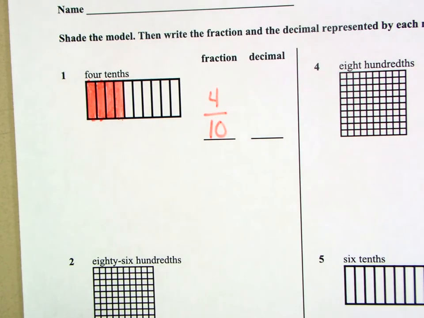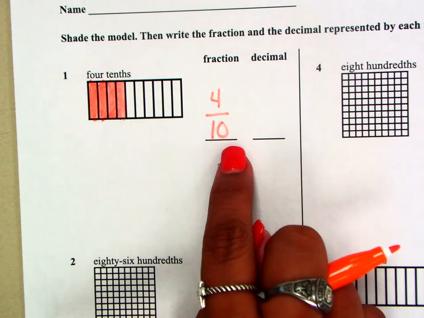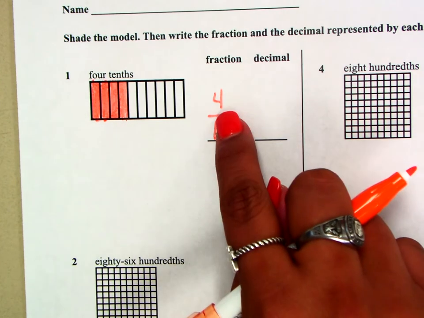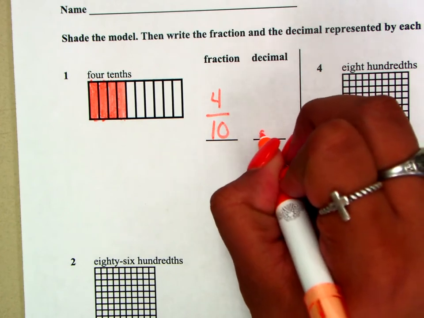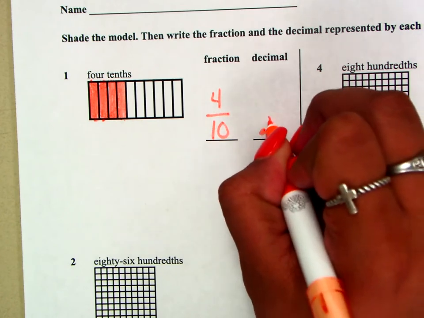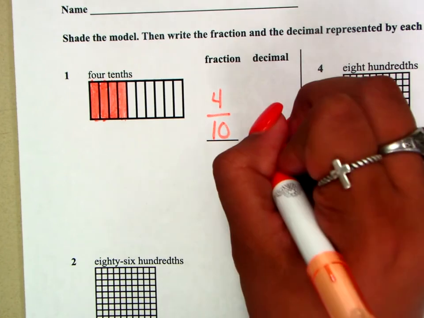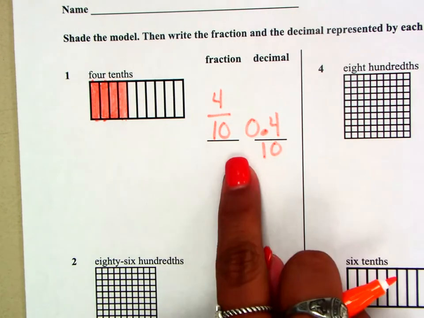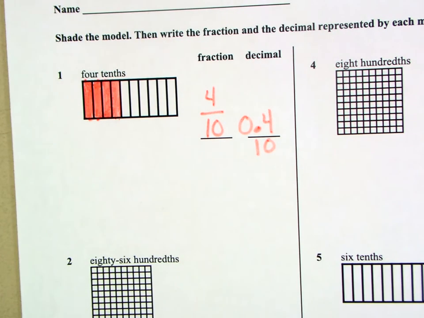How do I write that as a decimal? Well, I remember a fraction is less than a whole. So I know here that if I have 4 rods, I have no whole numbers, but I have a 4 in my tenths place. Remember, I write a 1 here, a 0 here. So I know that there's no whole numbers, but I know my 4 is in my what place? My tenths place.